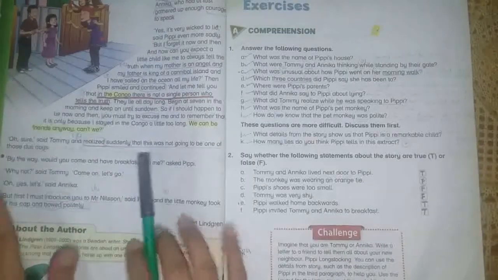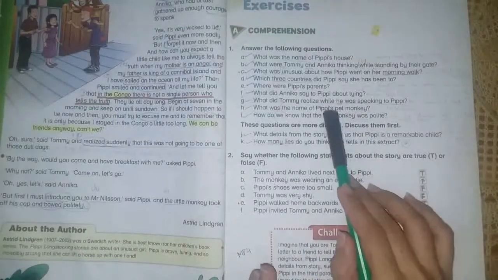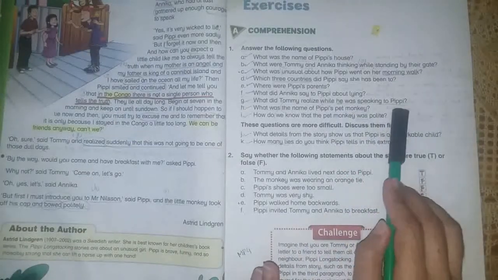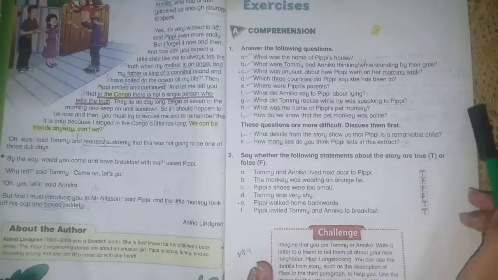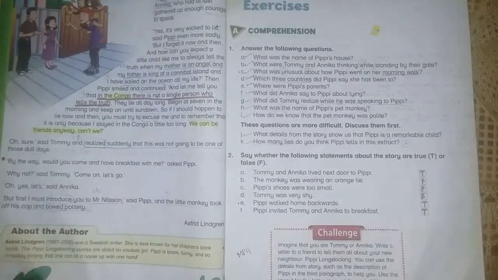So this is the part of the answer, and we are going to mold it in our own words. You can take the starting part from the question. While he was speaking to Pippi, he realized that this was not going to be one of those dull days.